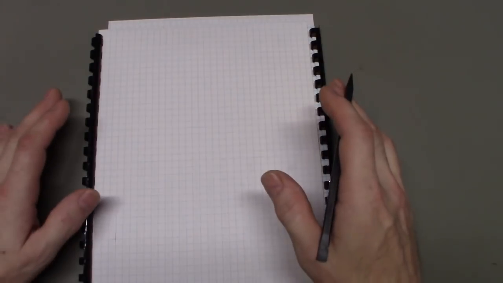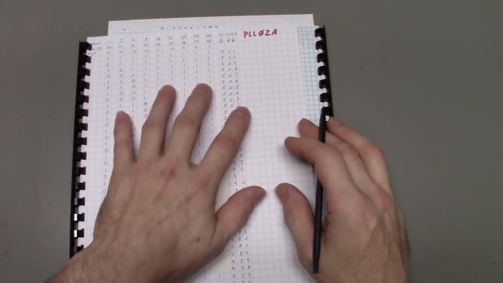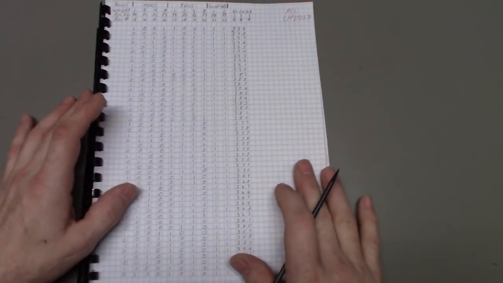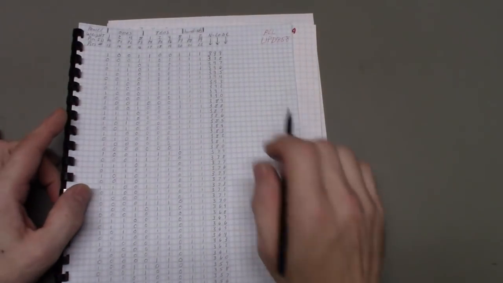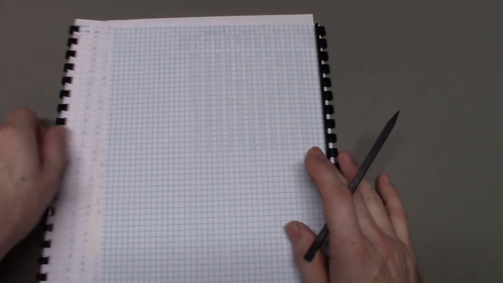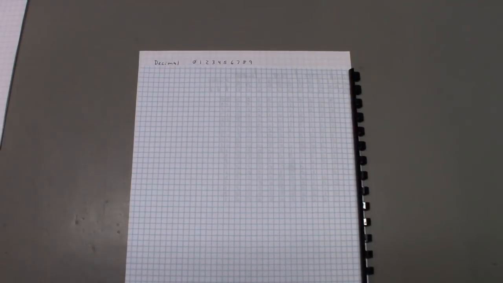I've got a channel truth table, just like I did for the PLL02A. I make those up for all PLLs, at least the very popular ones, and I've got one here for the UPD858 as well. So if we just get that out of the way, I'll quickly cover the different counting systems again.